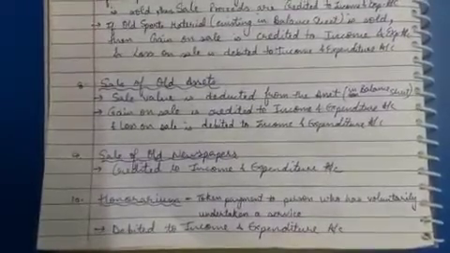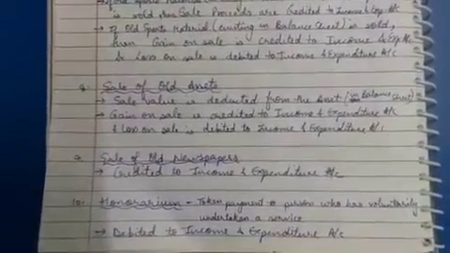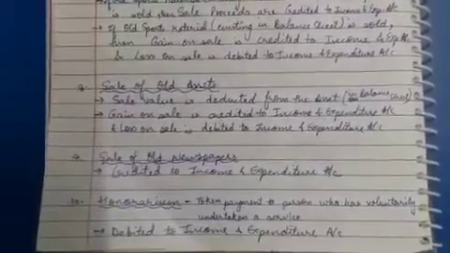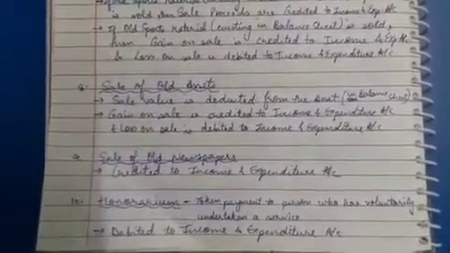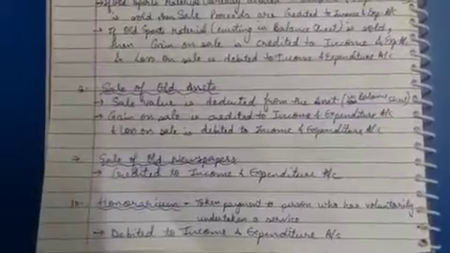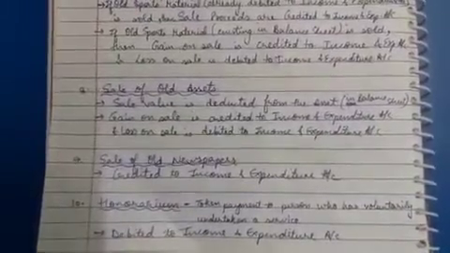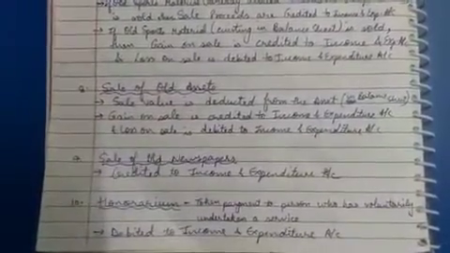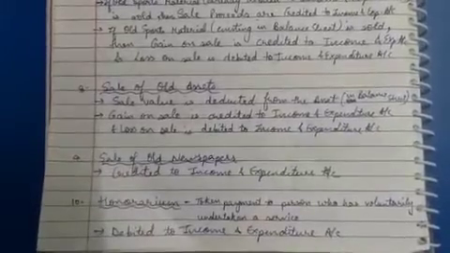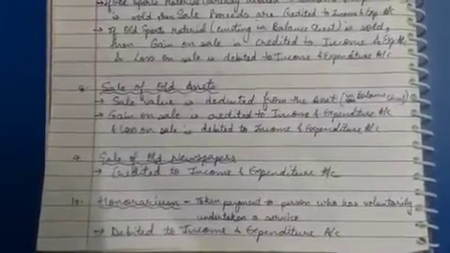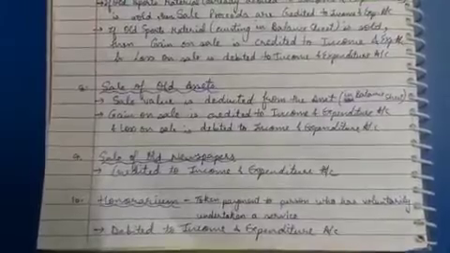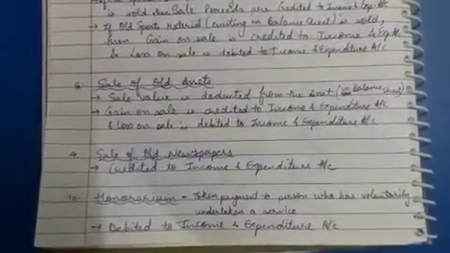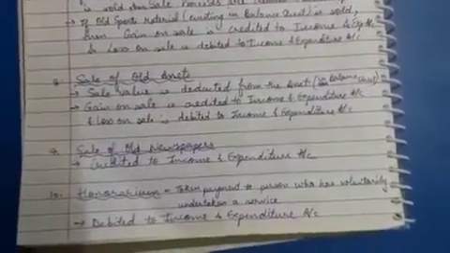It is the token of money paid to a person who has voluntarily undertaken a service of the organization which would have otherwise demanded a fee. Now, since this kind of an expenditure is a regular form of expenditure for the organization, hence it will be debited to income and expenditure account.